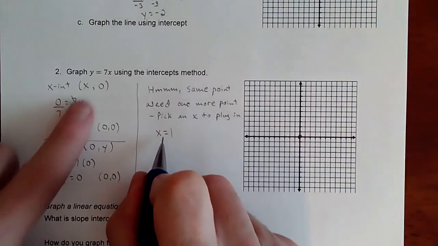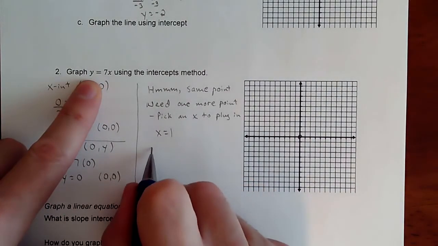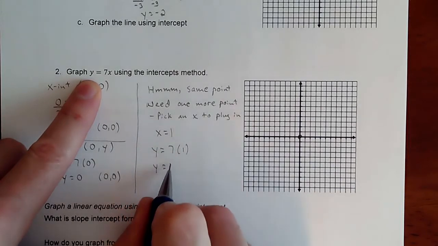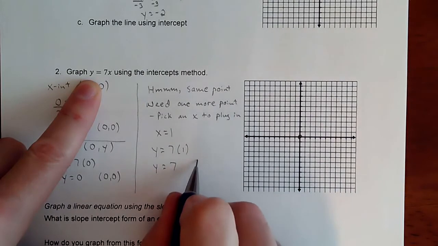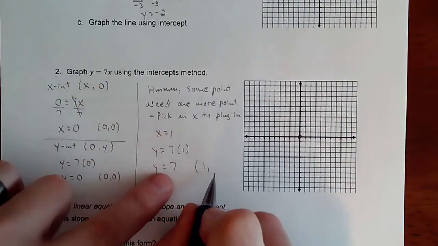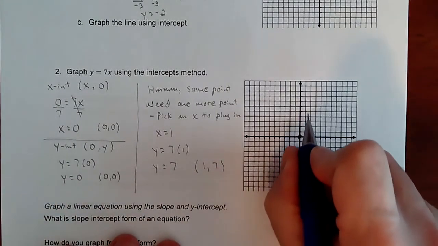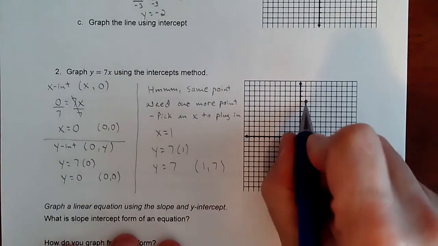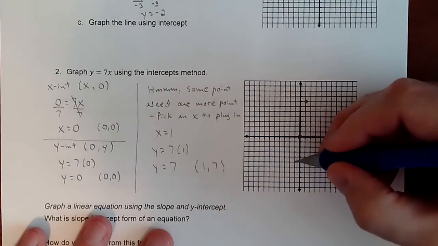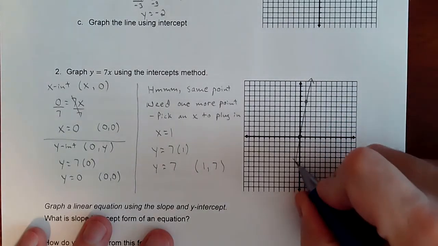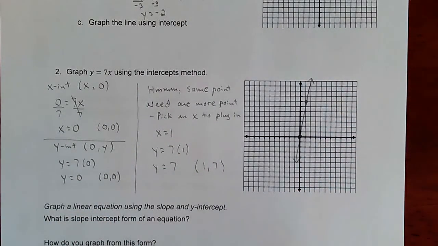So if we plug in a 1, our y value is going to equal 7 times 1, which means our y value is 7. So then our coordinate is we plugged in 1, we got out 7. And so I plot that point. 1, 2, 3, 6, 7. Okay, and then it's pretty steep. And that is another point, so we can connect the two and make ourselves our line.